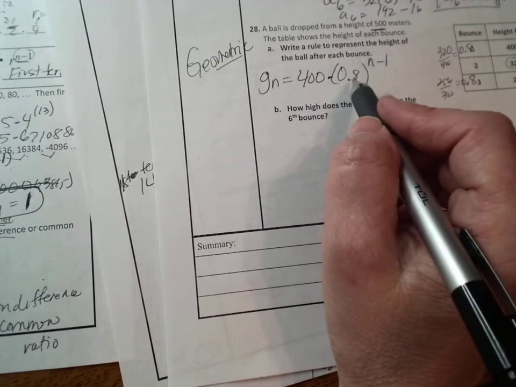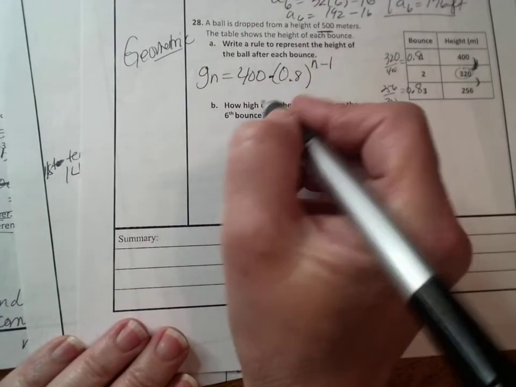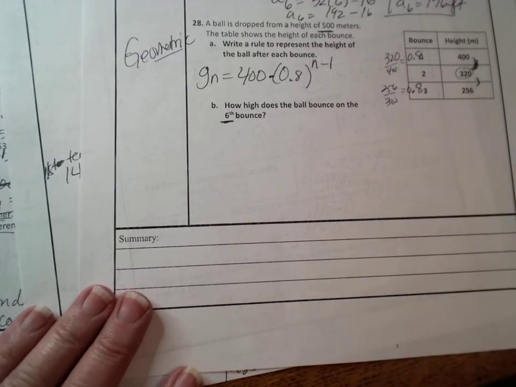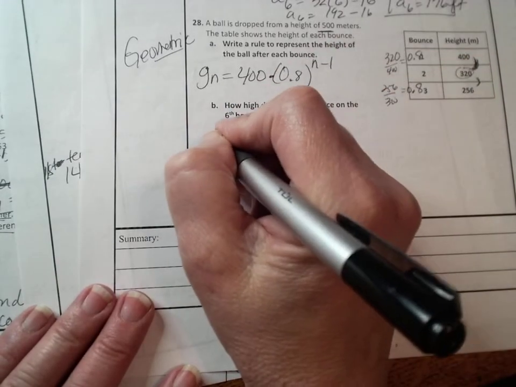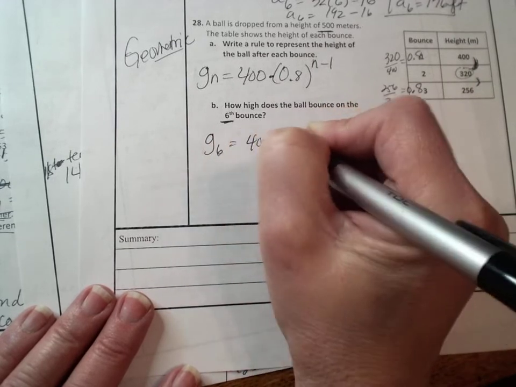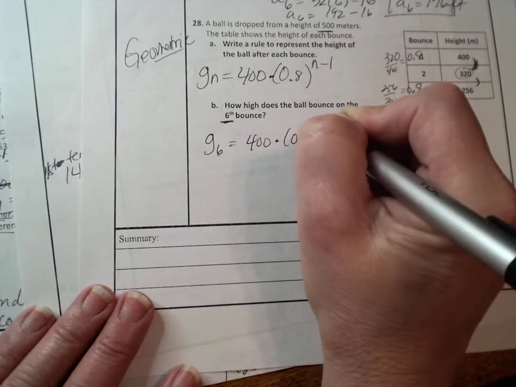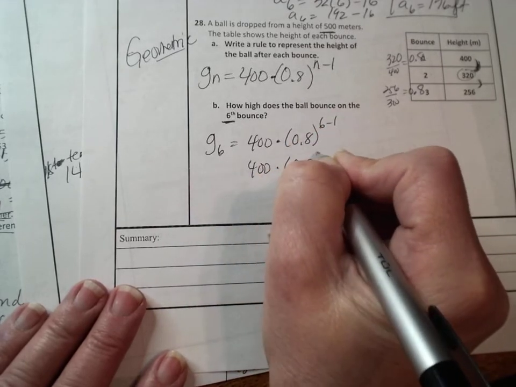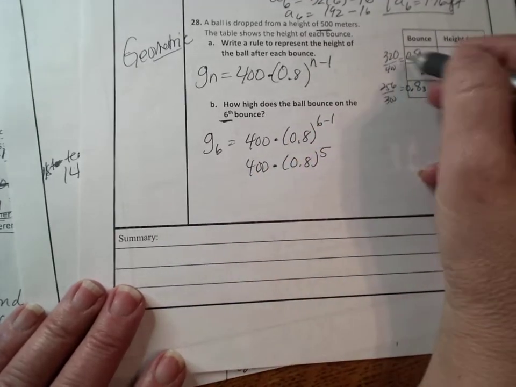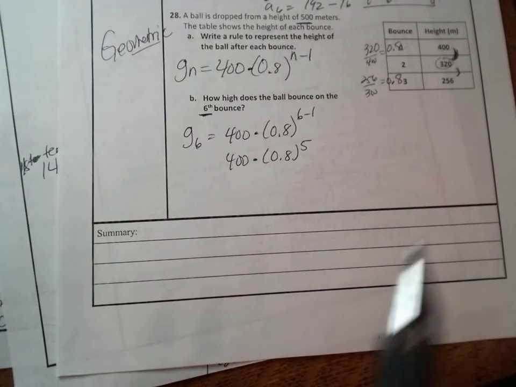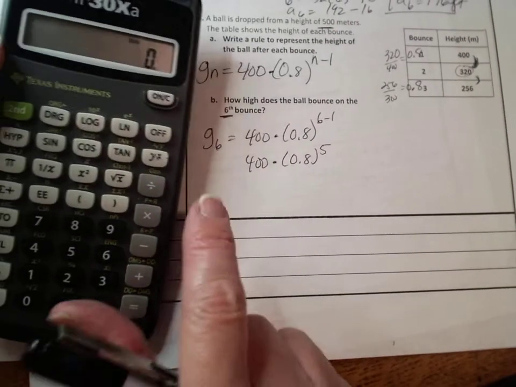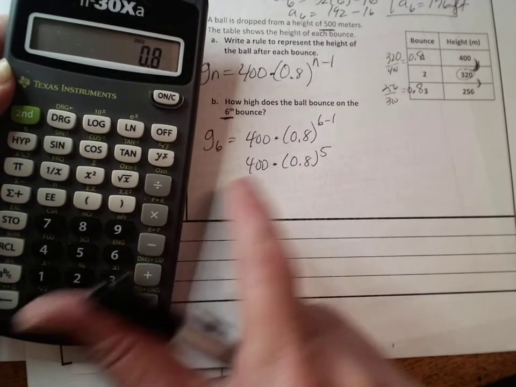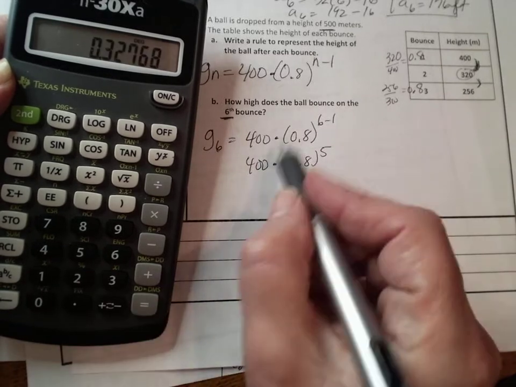I would just leave that like that. Then on this 6th bounce, here's the first bounce, the second bounce, the third bounce. We want to know how high the ball is on the 6th bounce. So we're just going to plug in: G of 6 is 400 times 8/10 to the 6 minus 1. So you're going to take this to the 5th power. Getting this number, if that's difficult for you, let me know, and I will definitely help you. 8/10 to the 5th power, because we already have the first one.